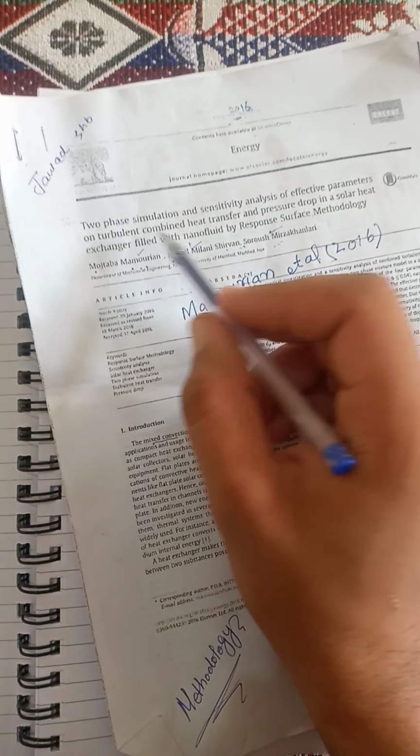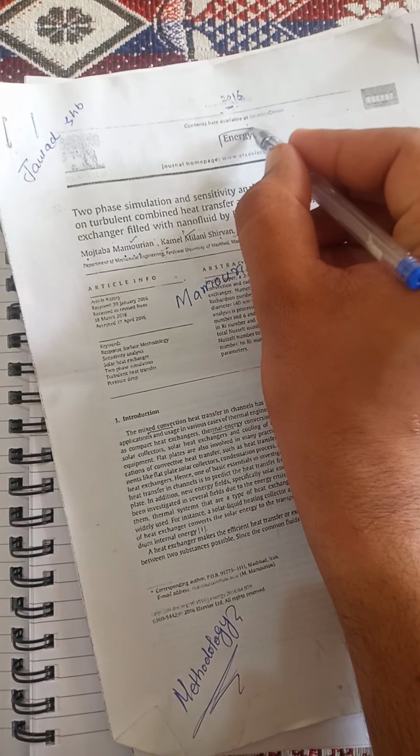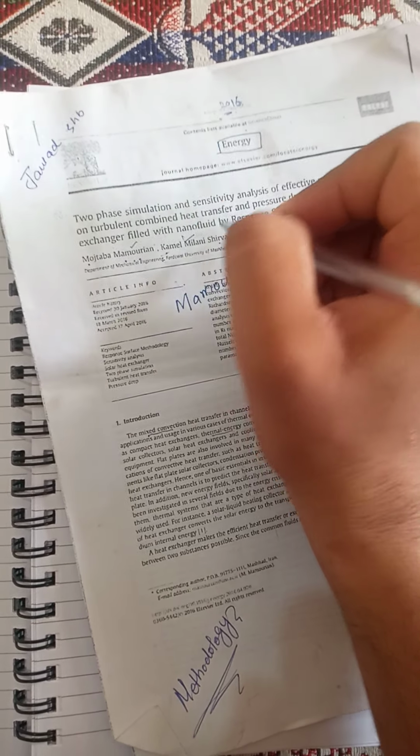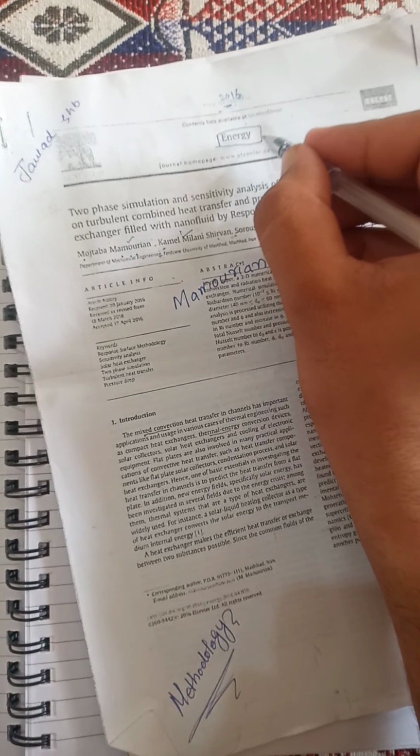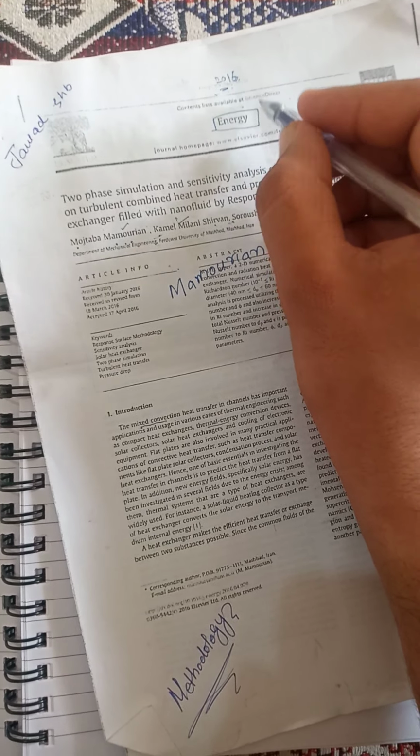After writing the title, we write the journal of the research paper. This is the journal of the research paper. Next, after the journal, we write the publishing number and page number if there is one. We take an example of this reference list.